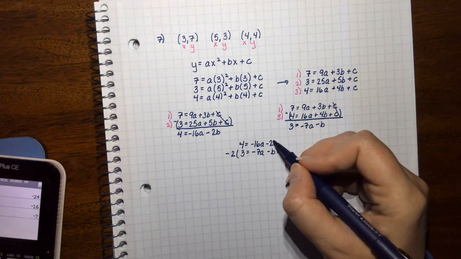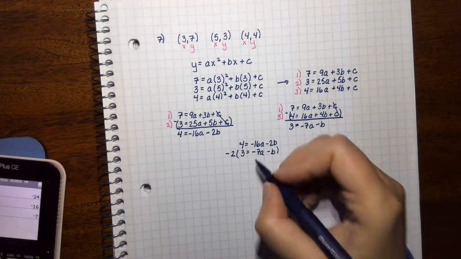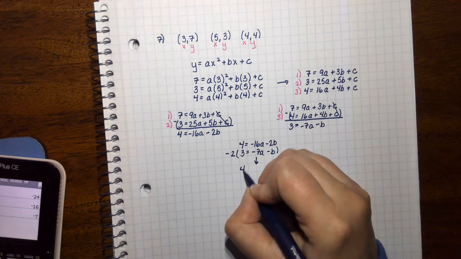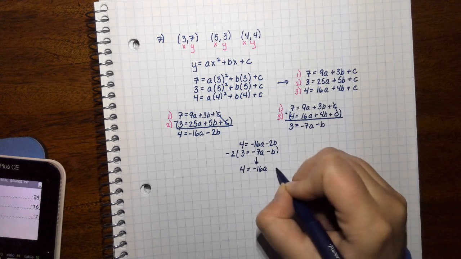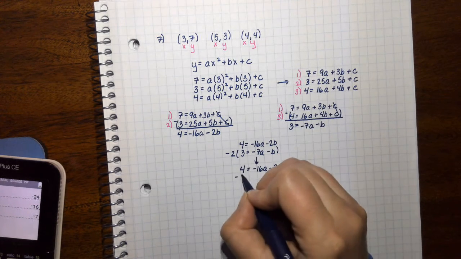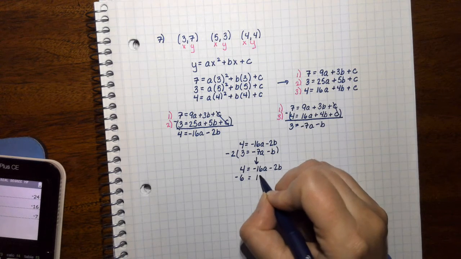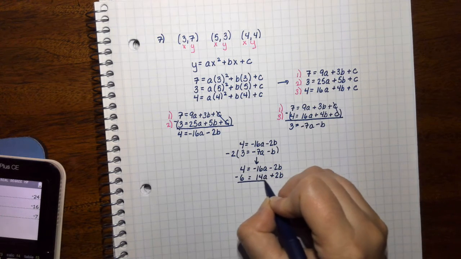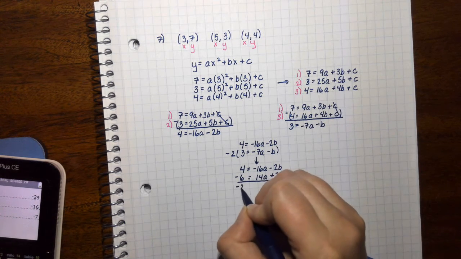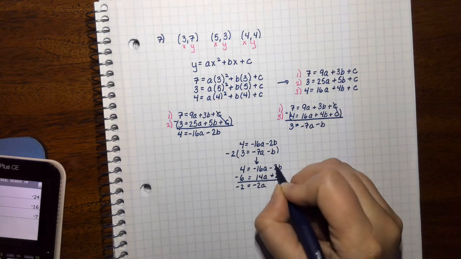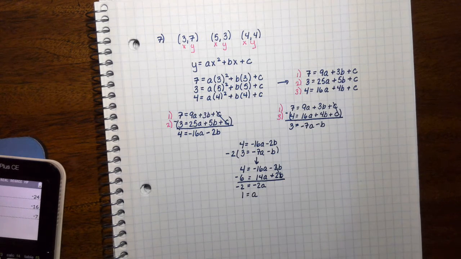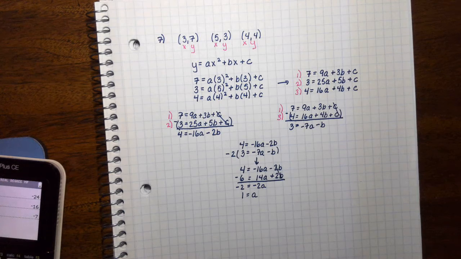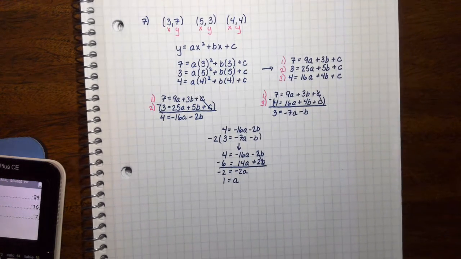That will give me -2b here and positive 2b here, which are easy to cancel. 4 equals -16a minus 2b. -6 equals positive 14a plus 2b. -2 equals -2a. 1 equals a. Okay, when you get a whole number here, you can rejoice, because that means that you didn't mess up arithmetic somewhere down in the problem.